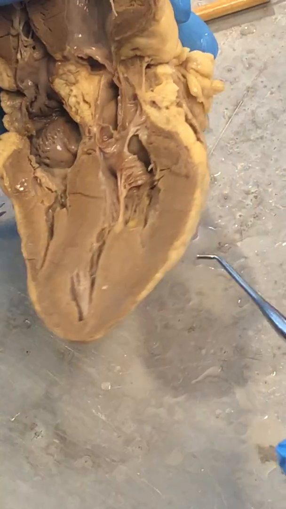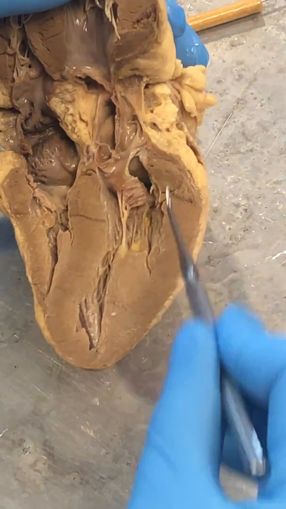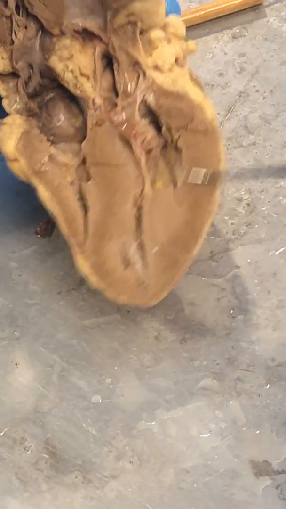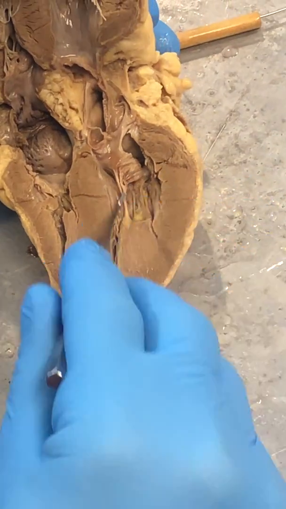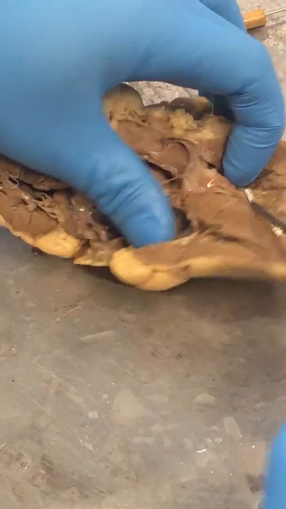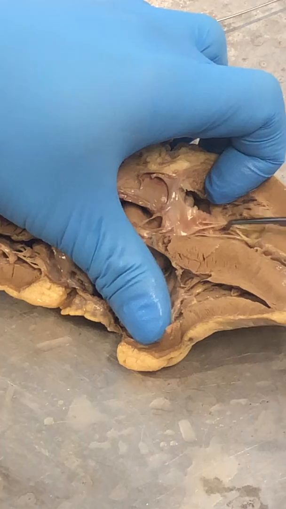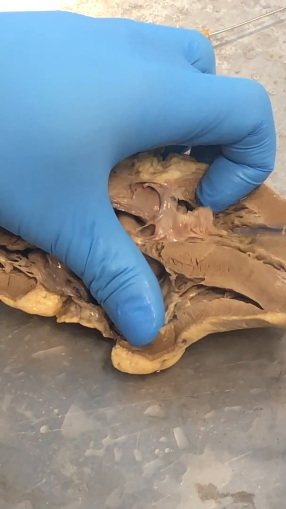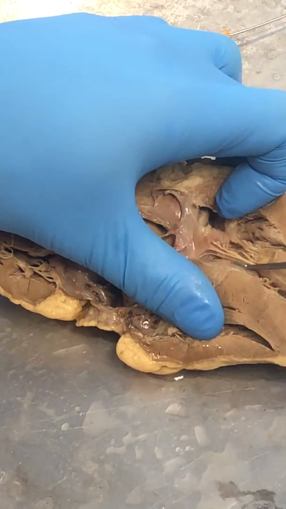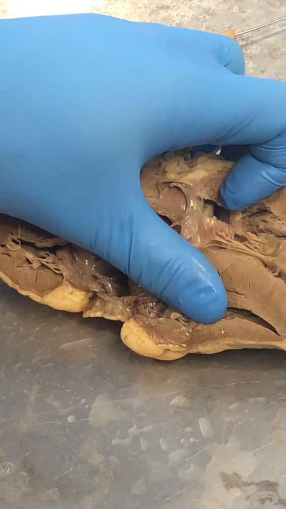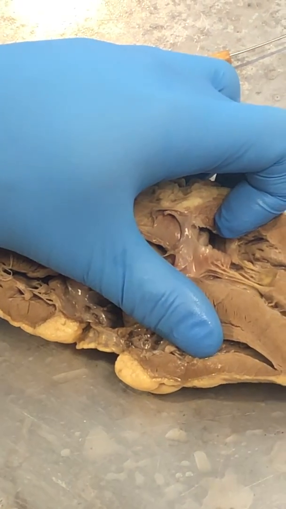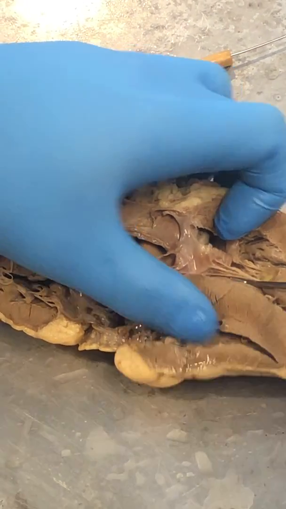I'm going to start with the left side. So the medial side is the left side, right? We have two. So if we look, identification marks are going to be your chordae tendineae, or your heartstrings. If you're on one side of them right here, that touches the bottom, you are in your ventricle. So this is our left ventricle right here.